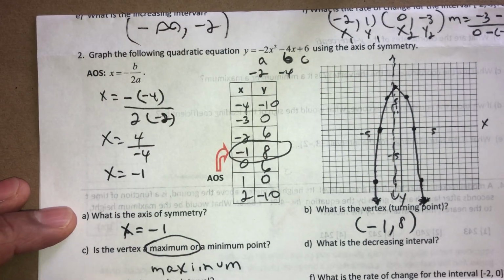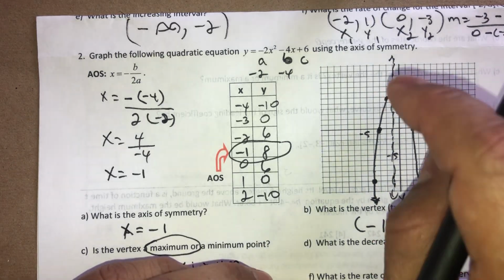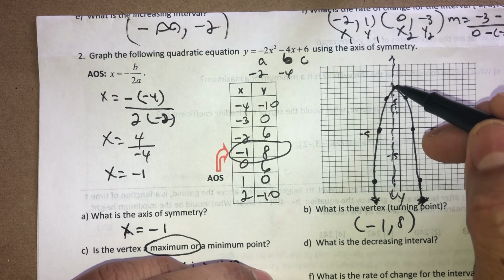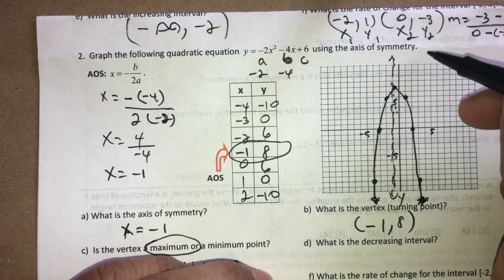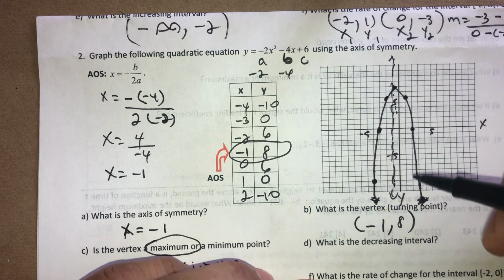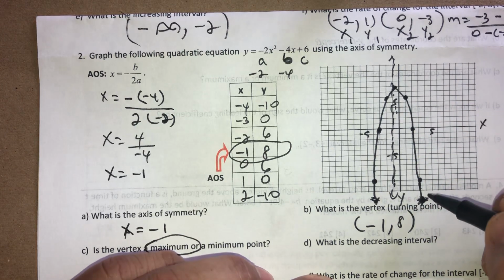Now, what is the decreasing interval? Remember, decreasing is the part where the parabola starts going down, because remember, it's a sad face. It goes up, gets a maximum, and comes down. While happy faces come down, reach a minimum, and bounce back up. Here it's backwards. It comes up, goes to the maximum, and bounces back down.